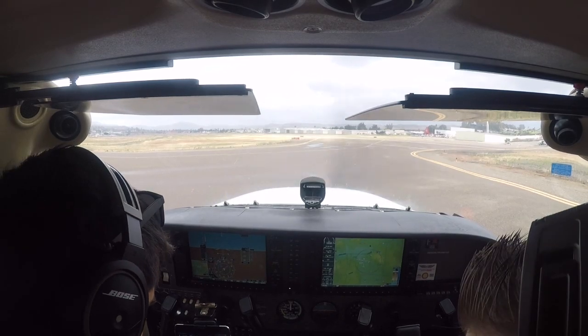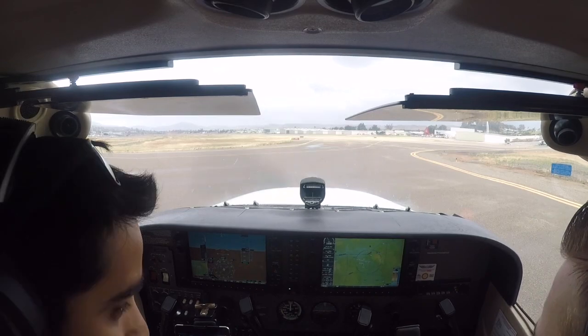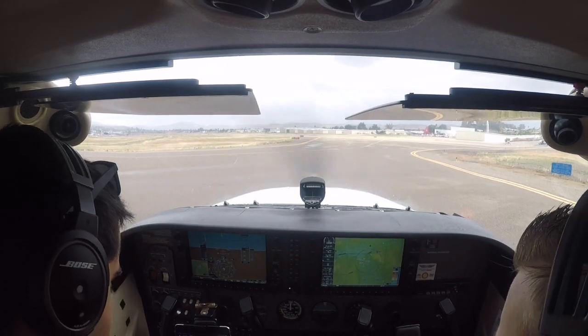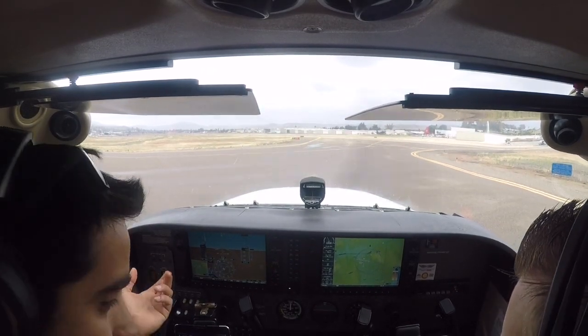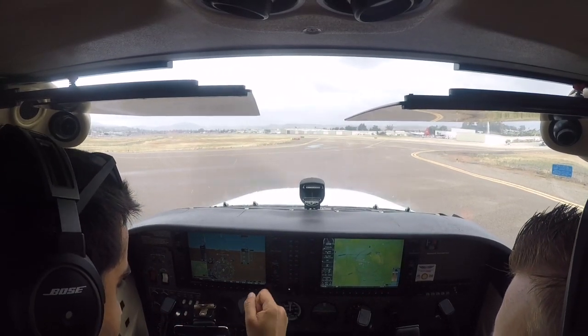What else should we do before we take off? Request IFR squawk and release. Okay, but before that, load the approach. There you go. Yeah, okay.